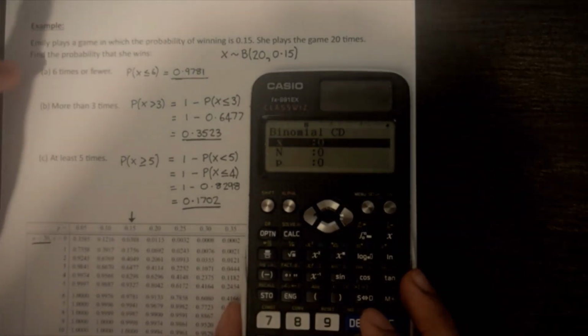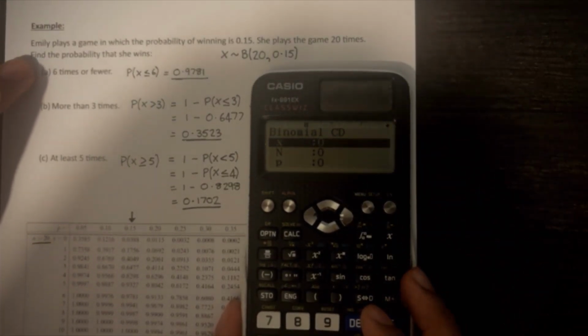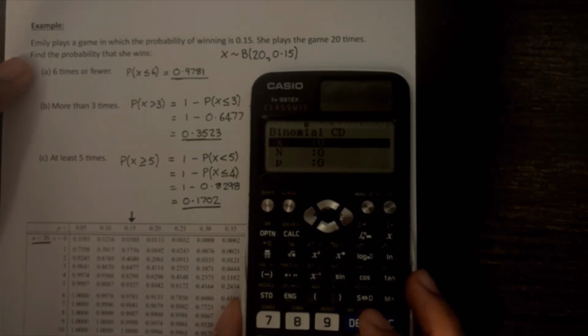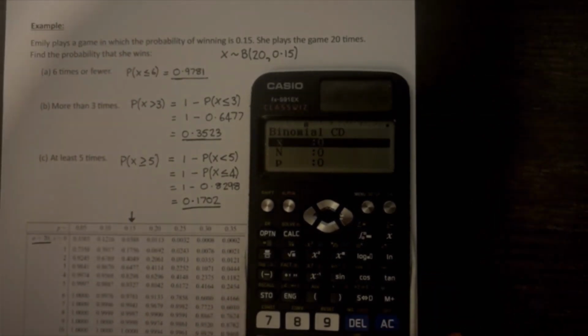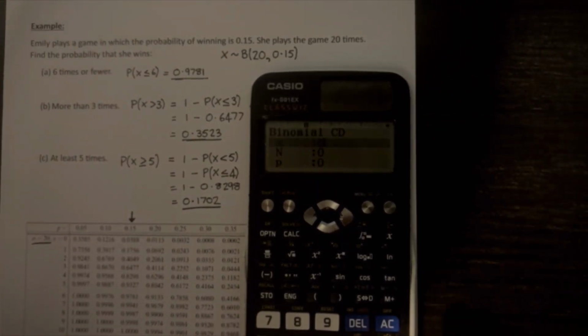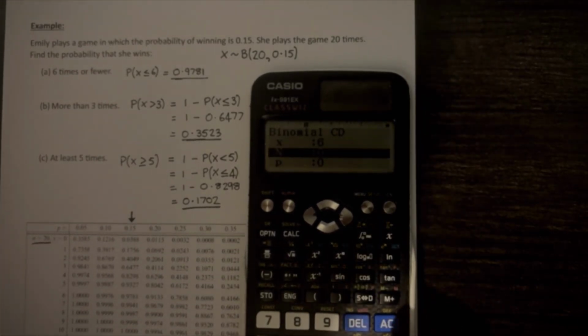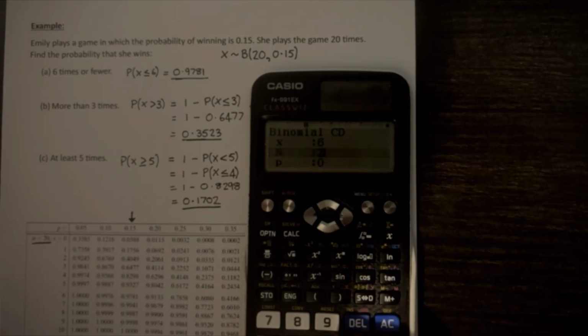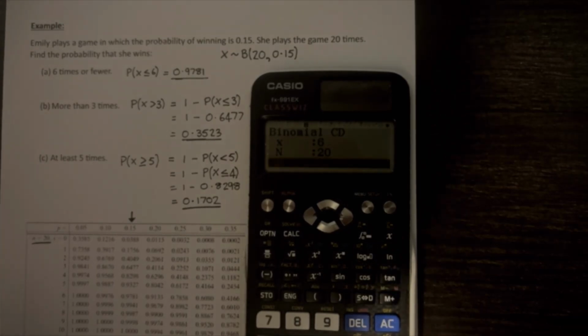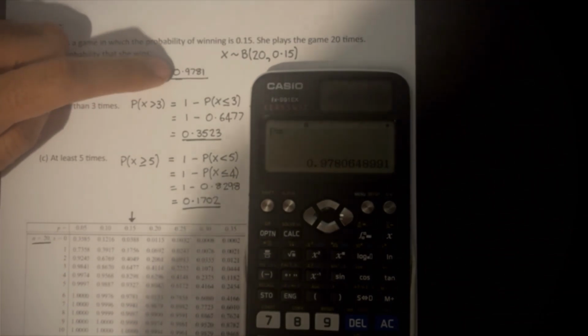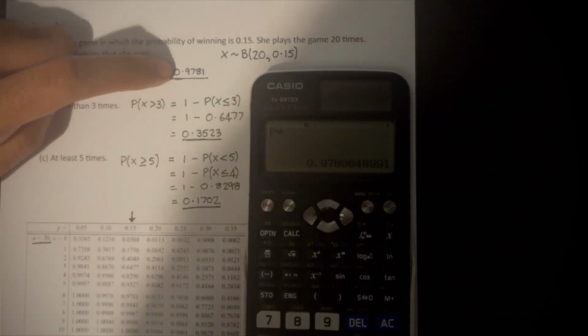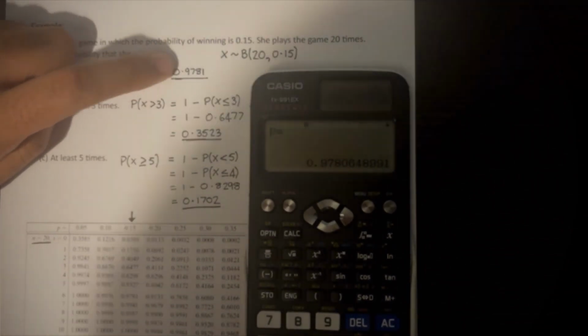Now, if I just look at question A, my x value was equal to 6. N was my number of trials, so N was equal to 20. And my probability is 0.15, when I press equals and then equals again, that is going to give us 0.9781. We've got it rounded to 4 places here.